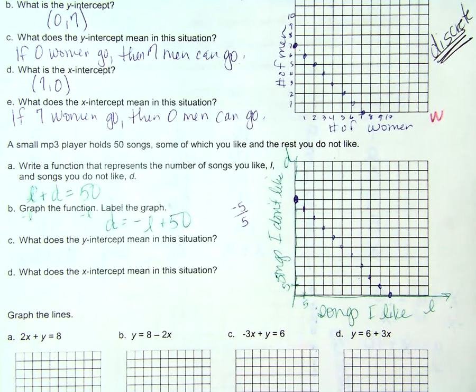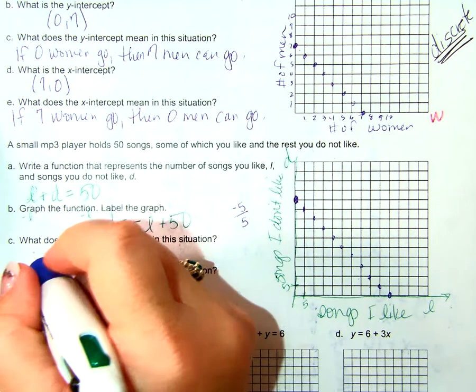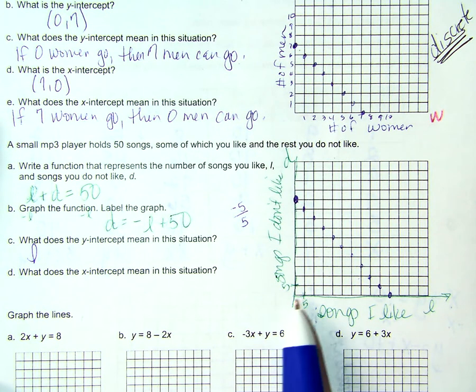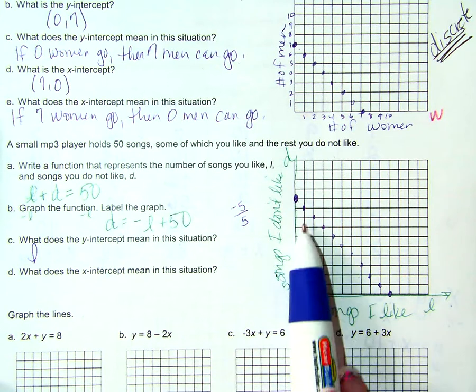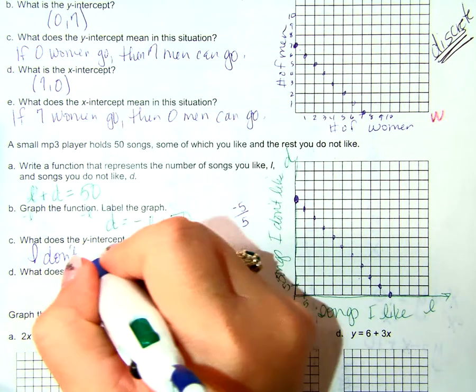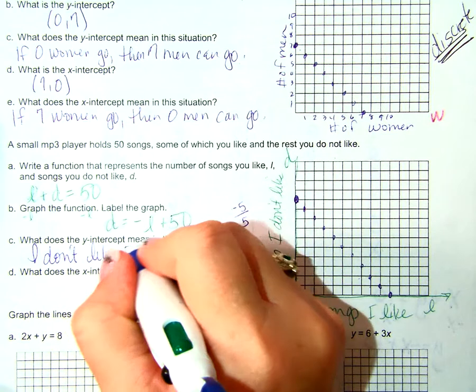What does the y-intercept mean in this situation? So I have 0 songs that I like, and I don't like 50 songs.